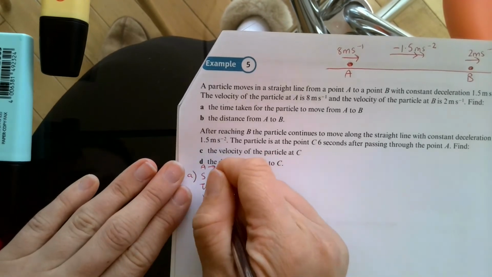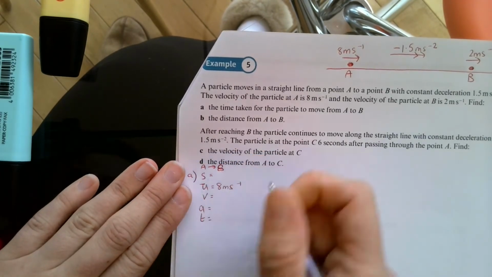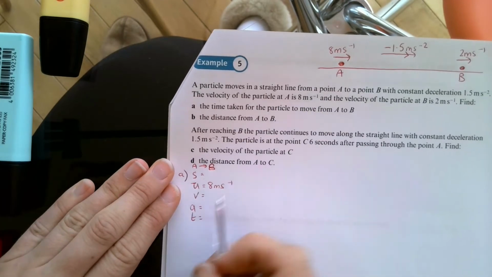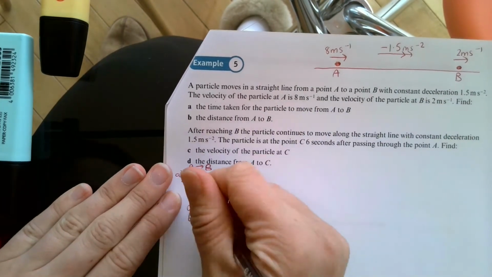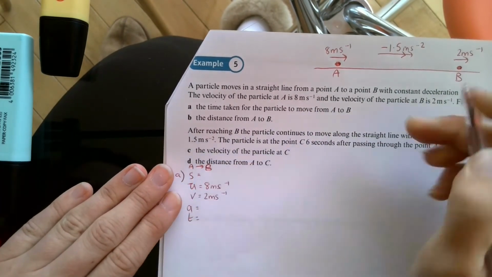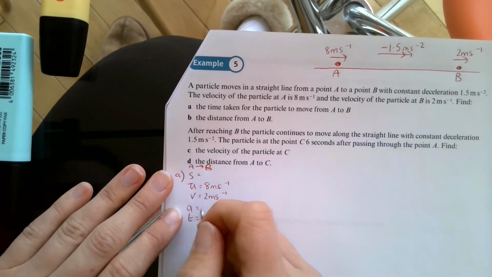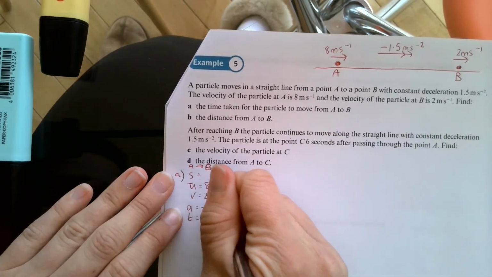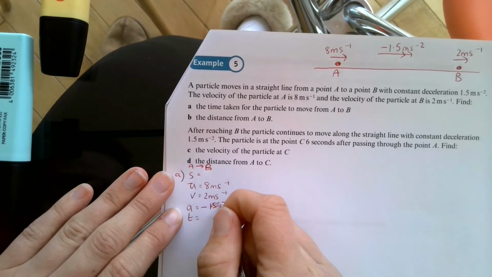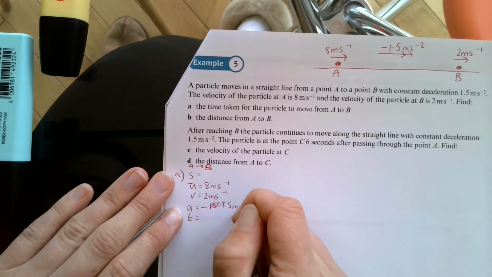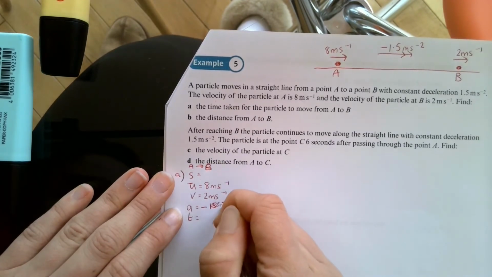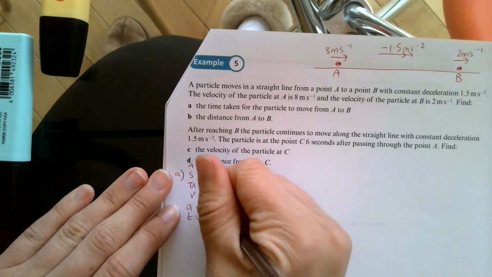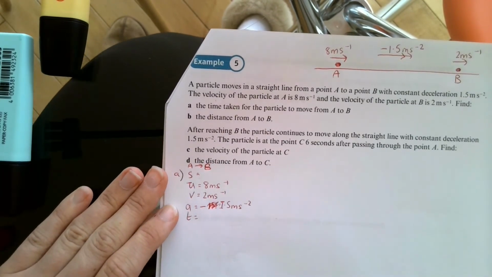I do know the initial velocity, that's 8 meters per second, that's the speed at point A. I know the final velocity is 2 meters per second, that is the speed at point B. And I also know the acceleration is negative 1.5. Oh, I've just messed up there. Negative 1.5 meters per second squared. Sorry about that. You can still read that. That is a negative 1.5.